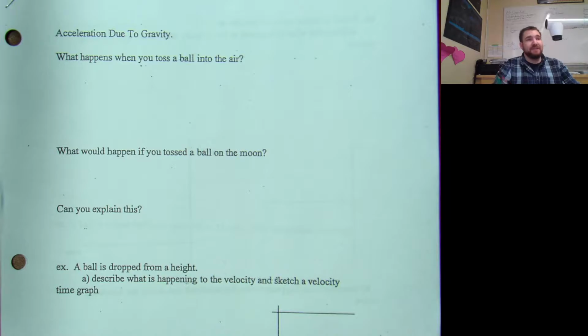We graphed displacement time graphs. We found out that the slope of a position time graph, or a displacement time graph, was equal to velocity. Then we started talking about how velocities change, which led us to the idea of acceleration. Then we looked at velocity time graphs, and the slope of a velocity time graph is the acceleration. And I tried to convince you that we could find displacement by finding the area underneath the curve.